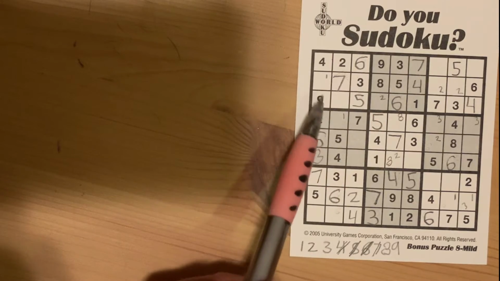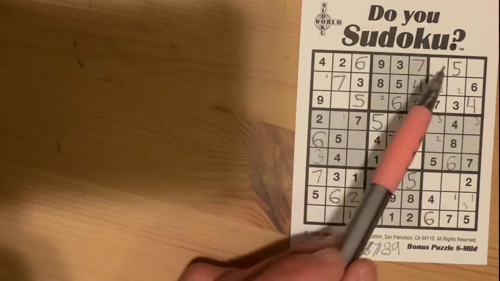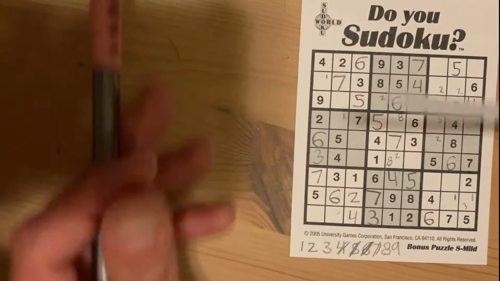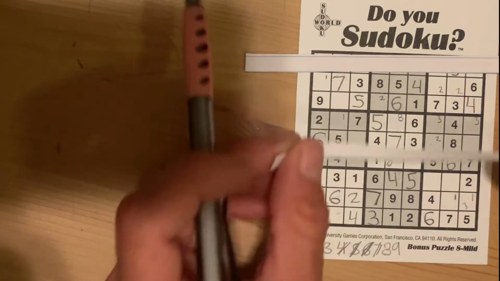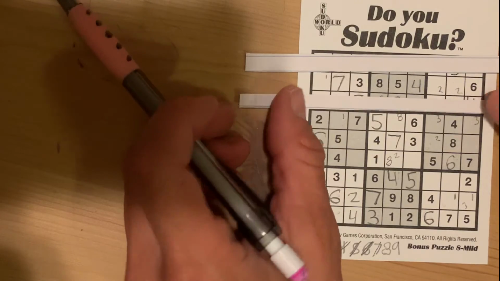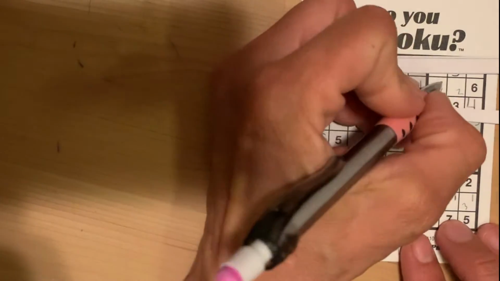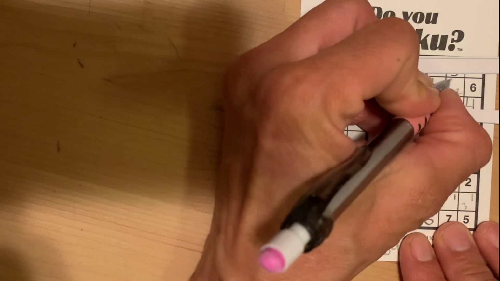So I'll move to number 9. I'm going to look in this block for number 9. Since I have this 9, it will eliminate those squares. This 9 will eliminate these squares. But looking from this side, I have no information. So 9 could be here or here.